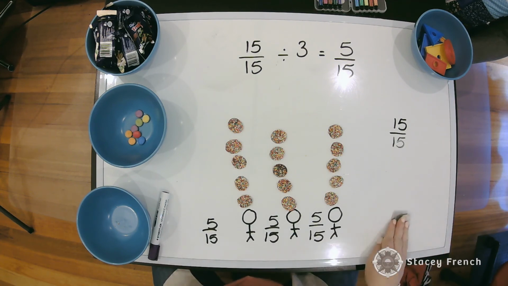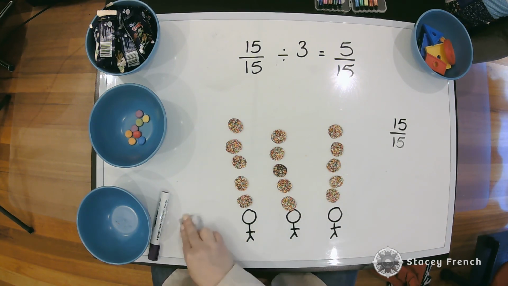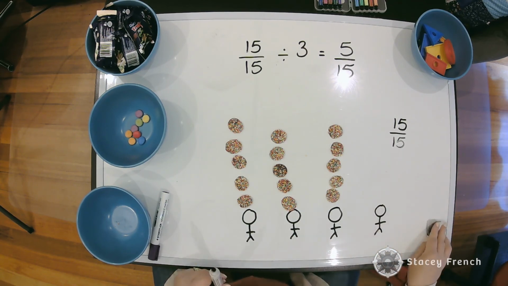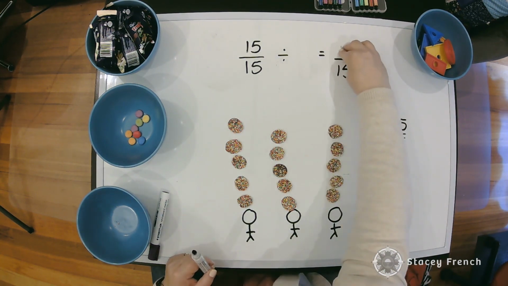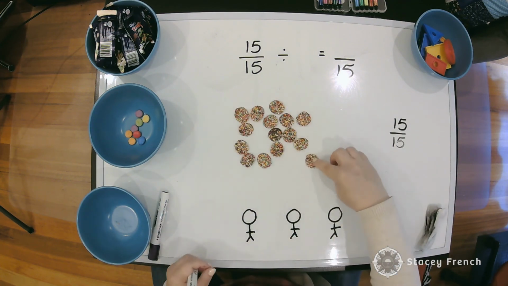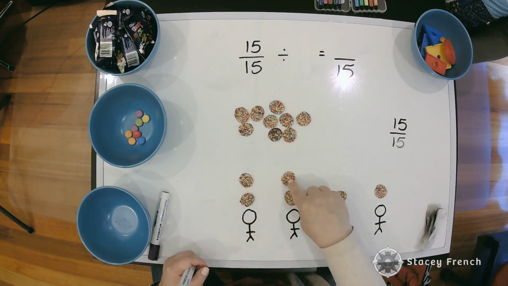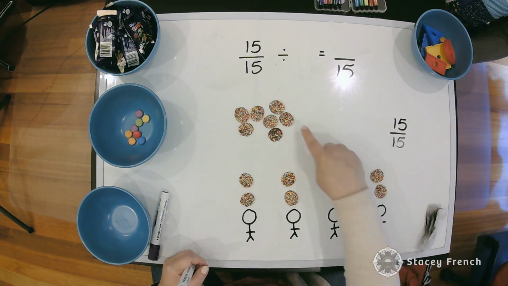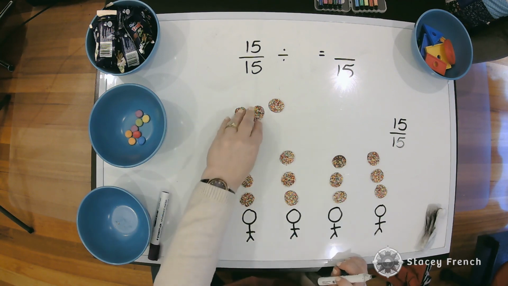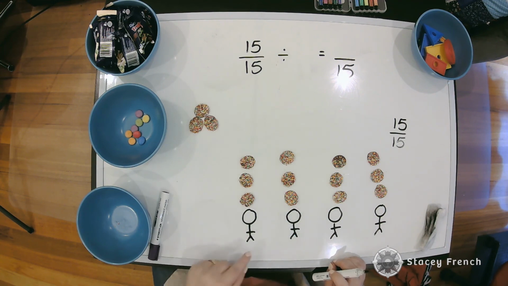What if I decided to share my Freckles with 4 friends? How many would we all get then? Let's have a look. All right, put the Freckles back in a group. 1, 1, 1, 1, 1, 1, 1, 1, 1, 1, 1, 1. Oh, there aren't 4 left to give everybody 1. There'll have to be leftovers.